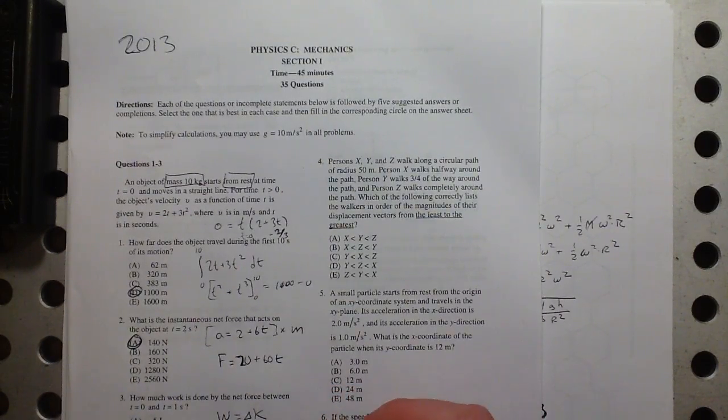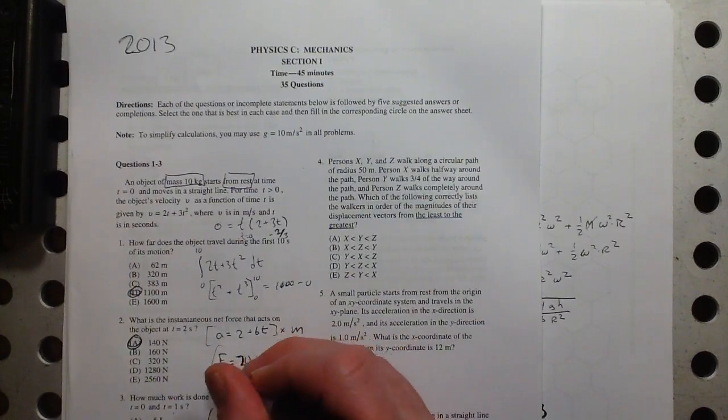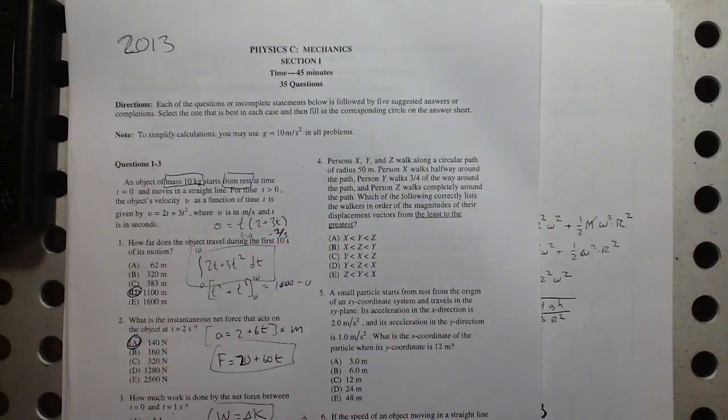The initial velocity is 0, so that's all 0. Its final velocity here at time 1 would be 5, so that's 1/2 times 10, which is 5, times 5 squared. So that's 125 joules. So there are our relationships there.